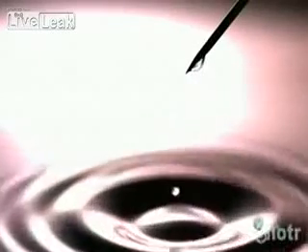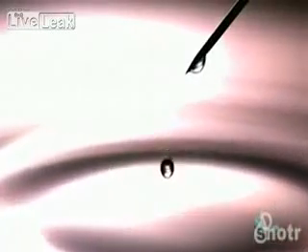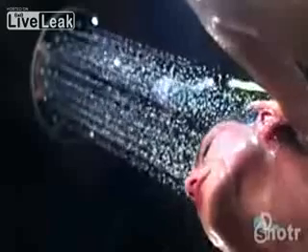This surface tension is the quality of a liquid that causes the surface layer of that liquid to behave like an elastic sheet. It's the effect that allows insects to walk on water and water drops to hold together. Wow, that's crazy. That's amazing.